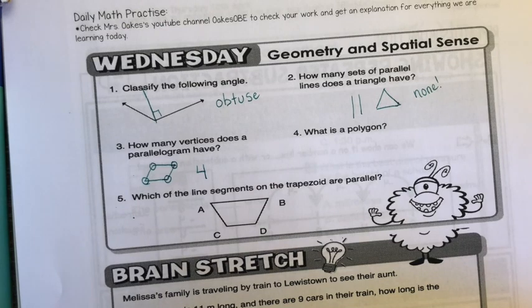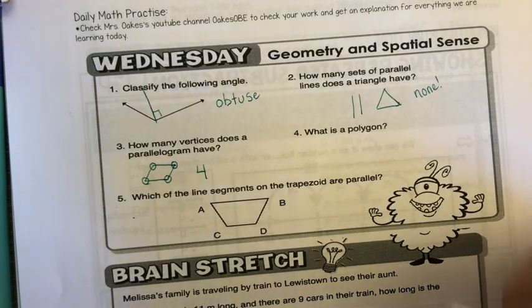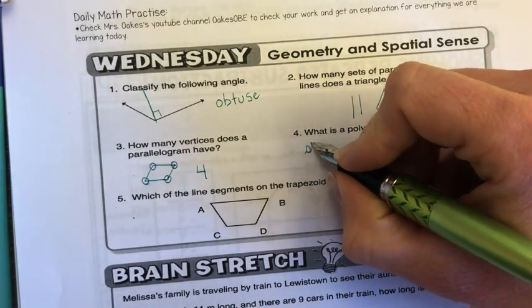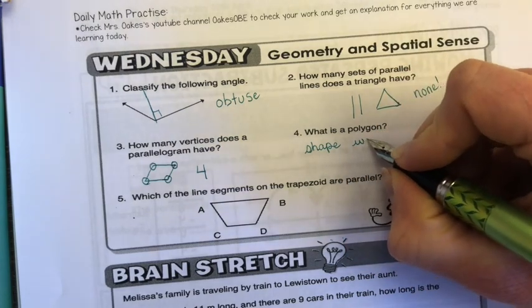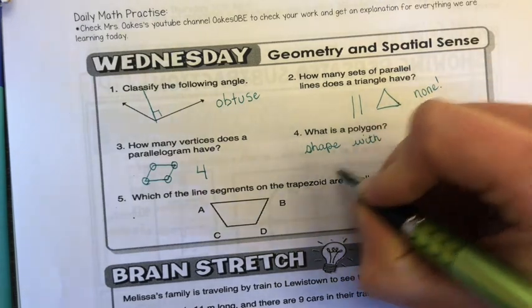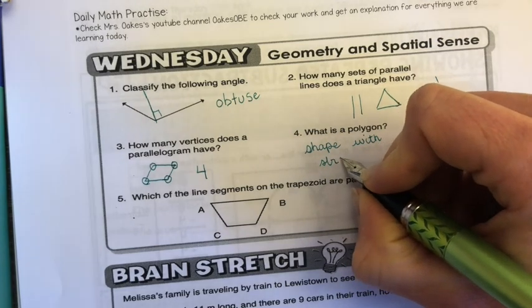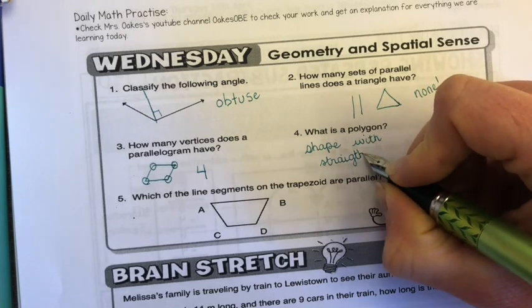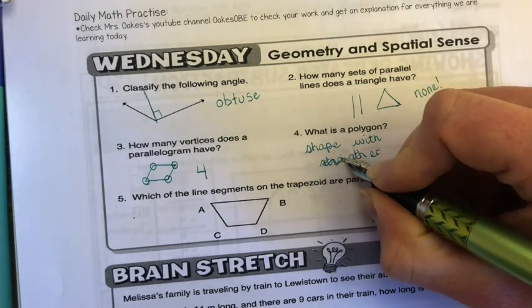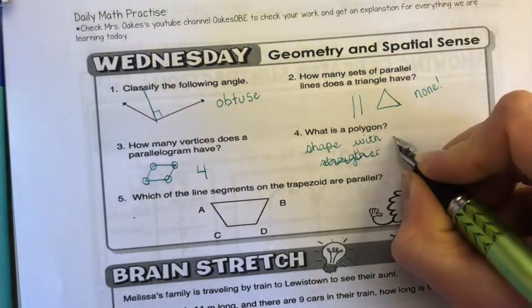What is a polygon? A polygon is a shape with straight sides or straight edges. Mrs. Oakes learned to spell. Sorry. Straight.